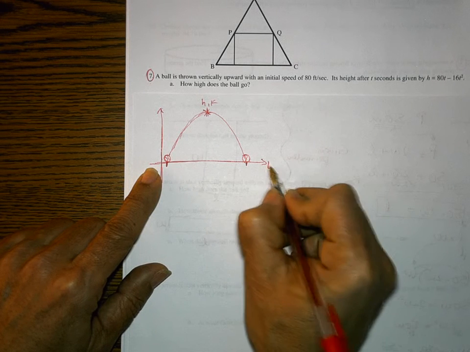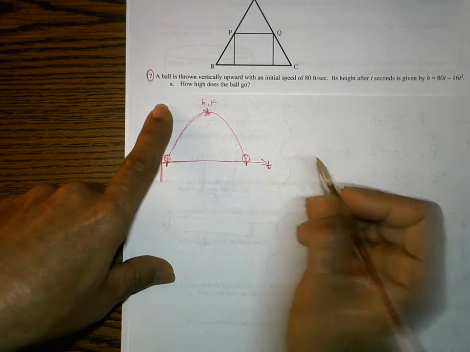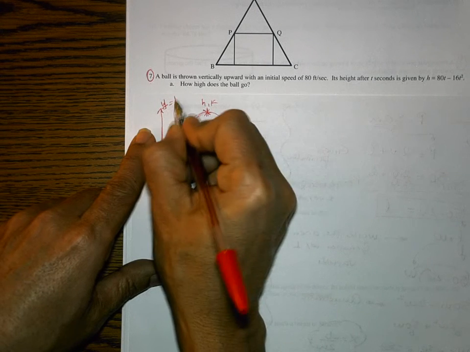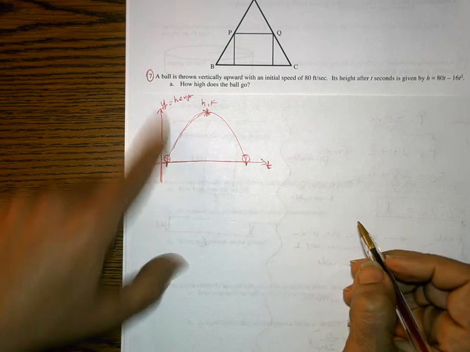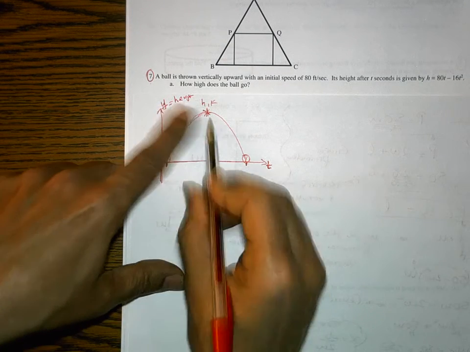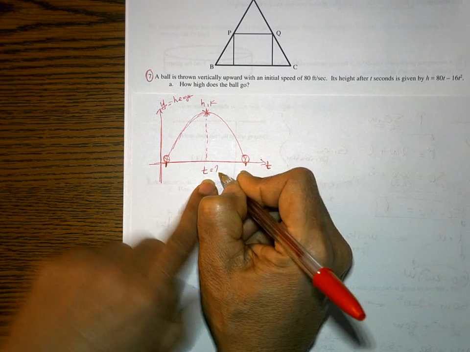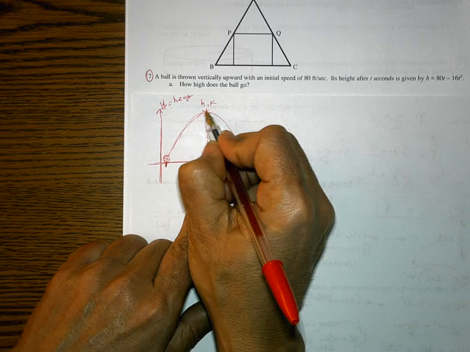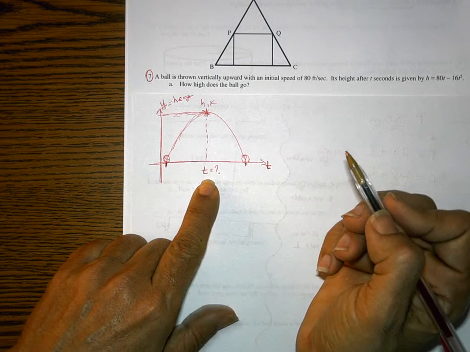So I'm going to call my x-axis t, and my y-axis is going to be height. So the height of the ball depends on how long it takes to get there. We want to find the t seconds, how long it takes for the ball to reach the maximum height. That's what we're trying to figure out.